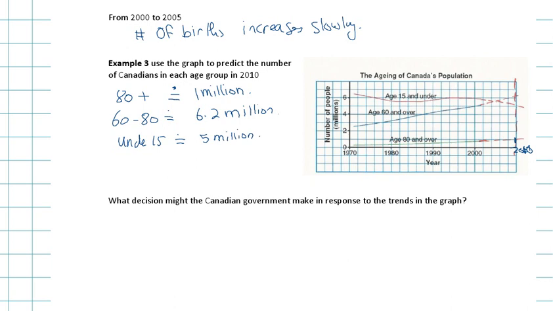Whoever is 15 right now, they're going to be working in 10 years, correct? Because they're going to be 25. Who's going to pay for the elderly retirement? The youth, because they're the ones who are paying taxes, right?